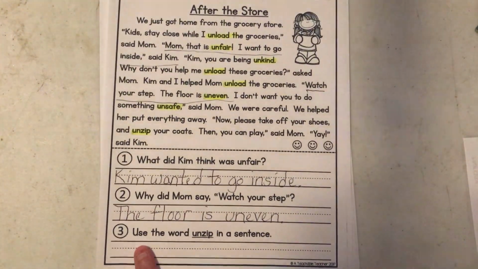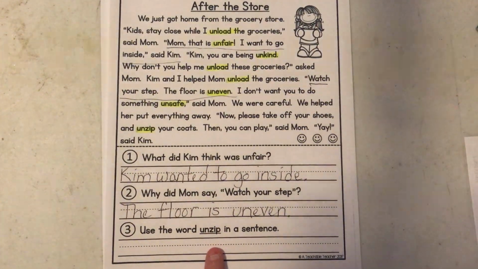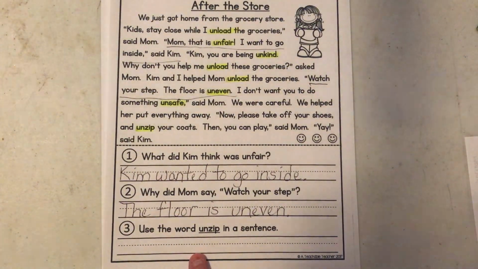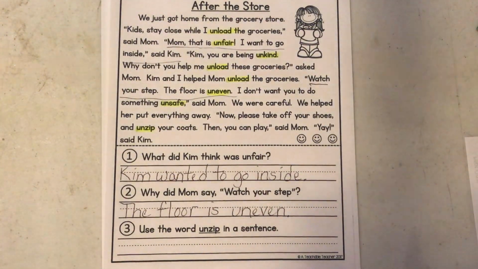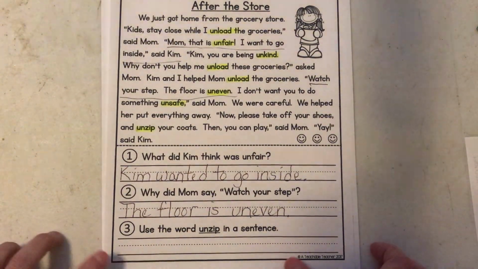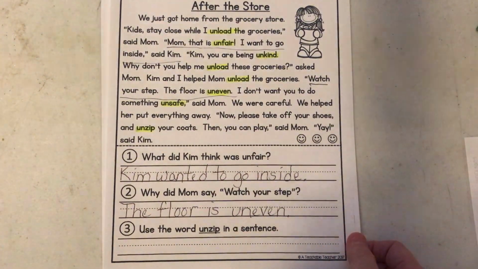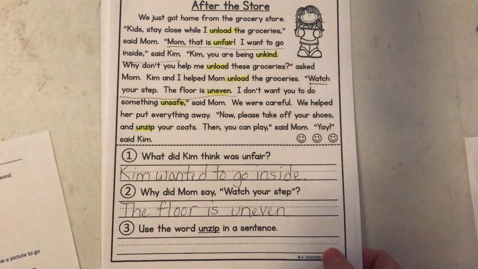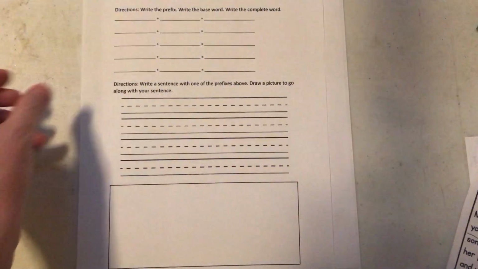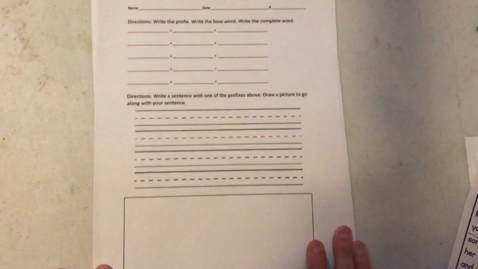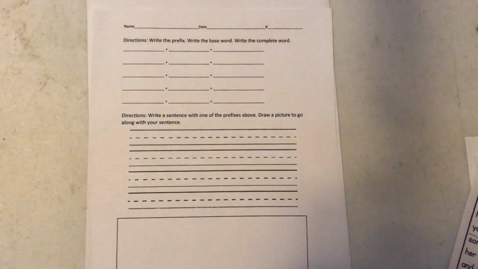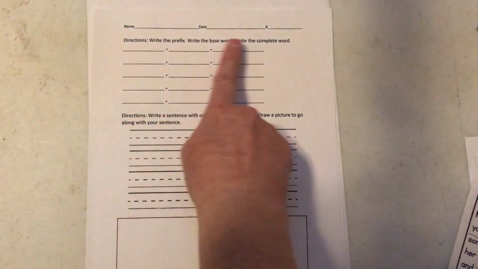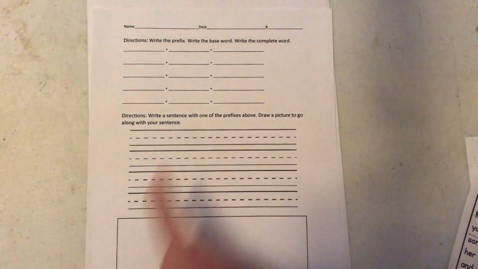Now, on the last one, use the word unzip in a sentence. I want you to come up with a word in a sentence. You're going to use unzip in your sentence and show it to your parents. A complete sentence. Okay, the back of this page is one you are also going to finish. You're going to finish the last sentence, and then you're going to write the prefix, the base word, and then the complete word.